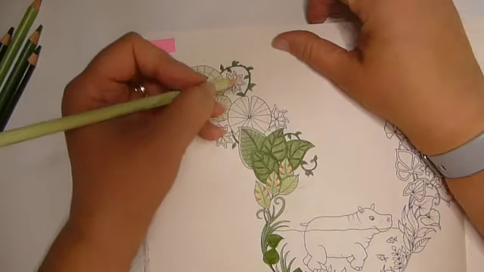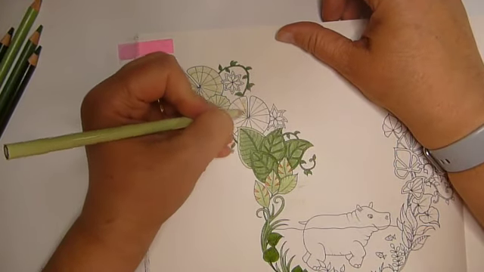Something so relaxing about this, which is, you know, why we do it.